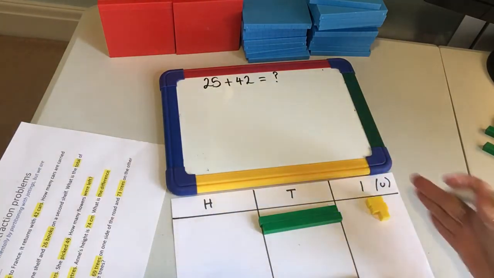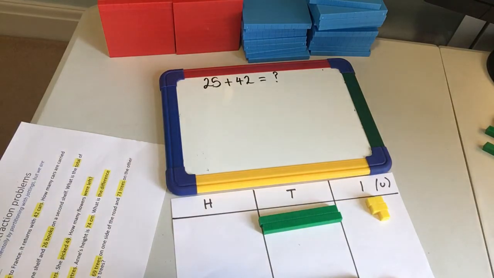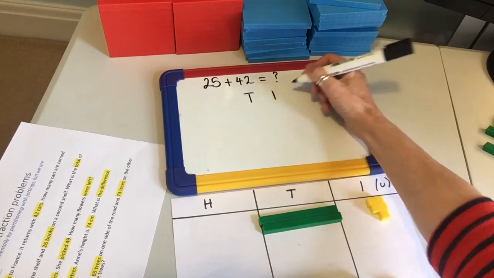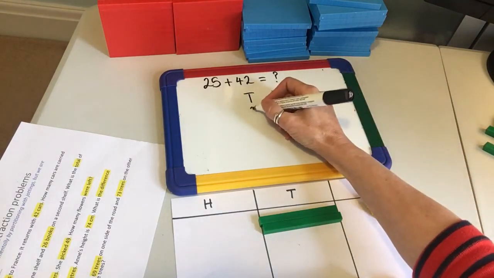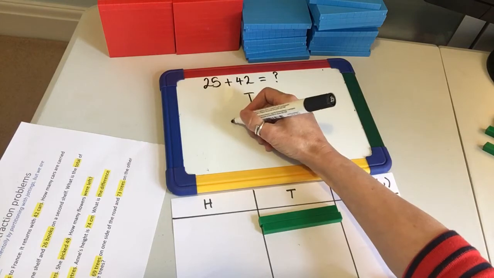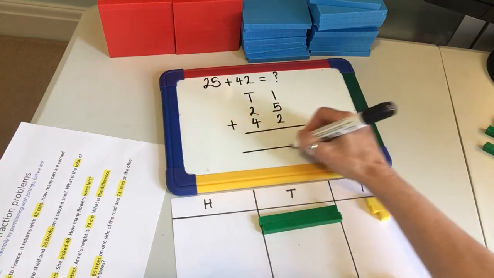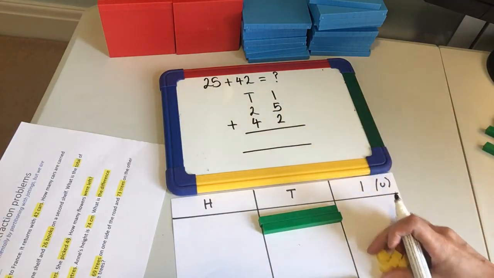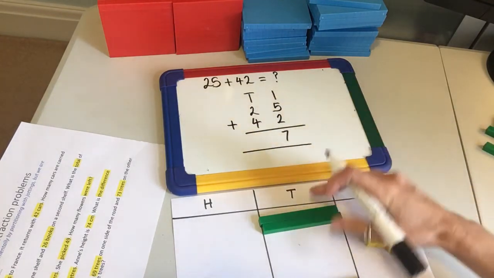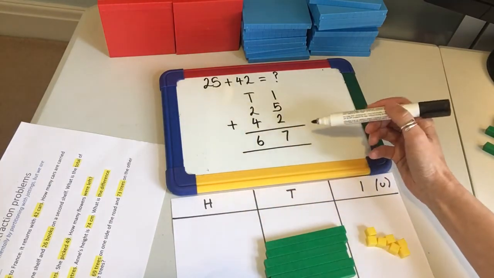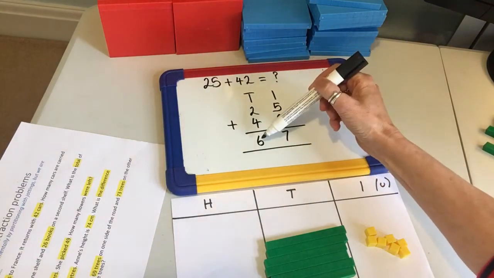So I've put my numbers on the board, and then I'm going to decide how I am going to calculate it. Now, most of us would be able to do that mentally, but if we're doing it in a written method, this is what I would do. Put my tens and units, or my ones, on the board, and then I had 20 and 5. Put your addition sign there, add 40 and 2, and then I'm going to do the calculation. So if I push those together, I get 7 ones, and if I push my tens together, I'm going to get 6 tens. So the answer to the calculation is 67.